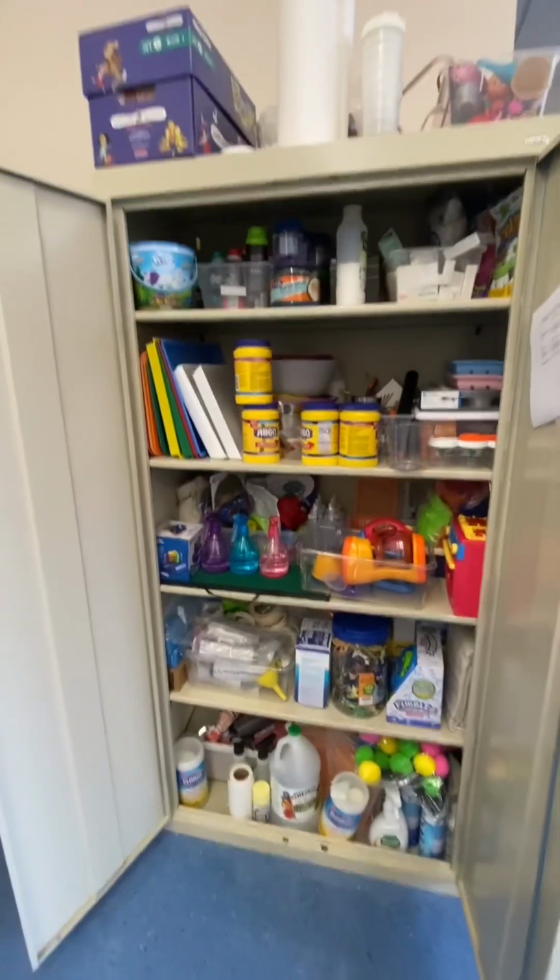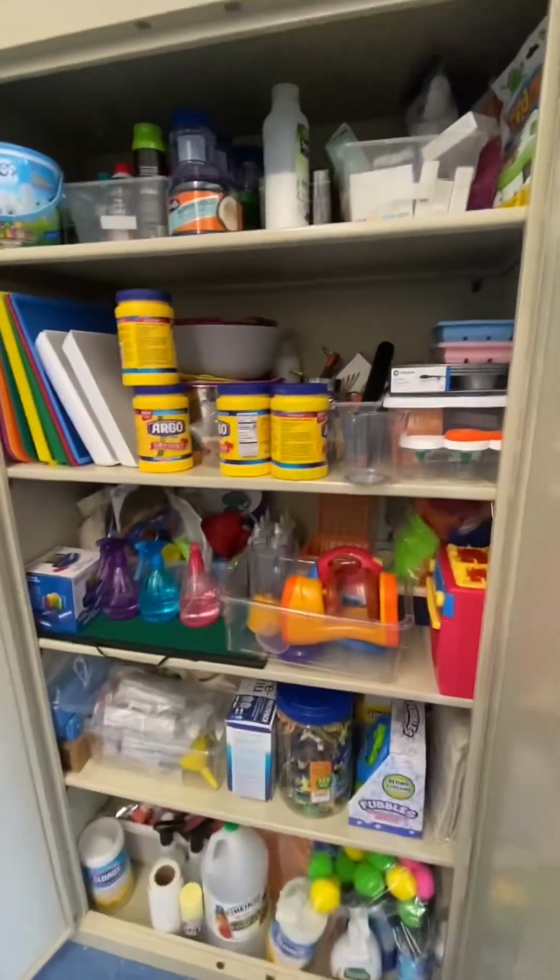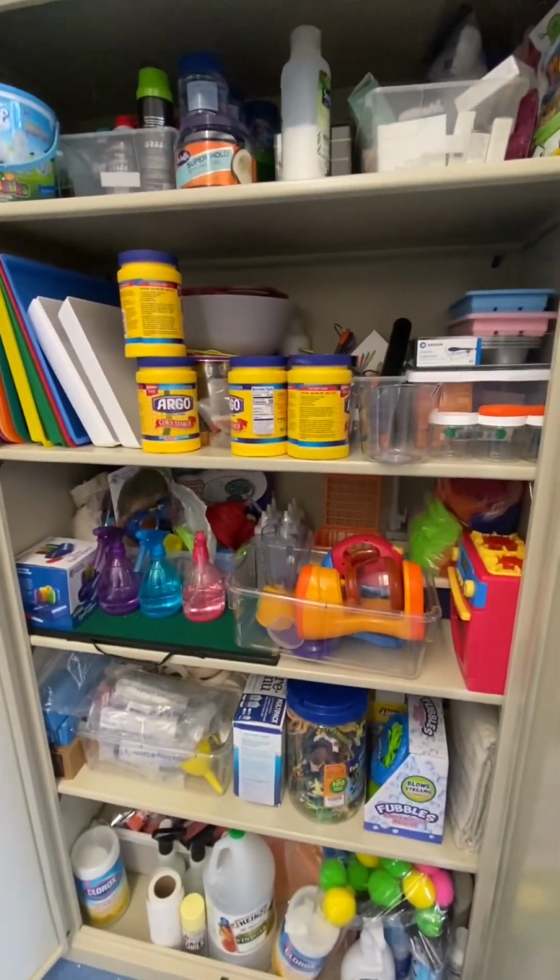And so that's my closet. That's my cabinet. This is what it looks like from far away. It's my favorite cabinet in the whole world because everything makes me so happy inside.